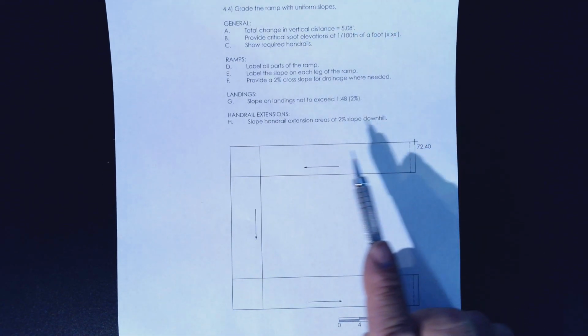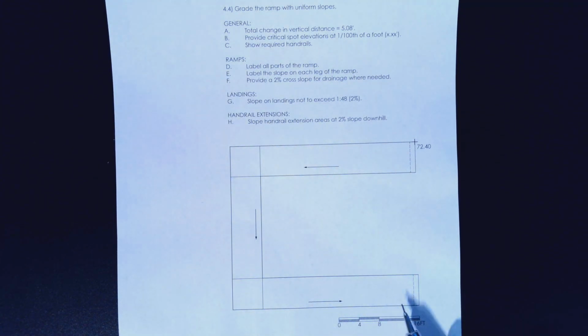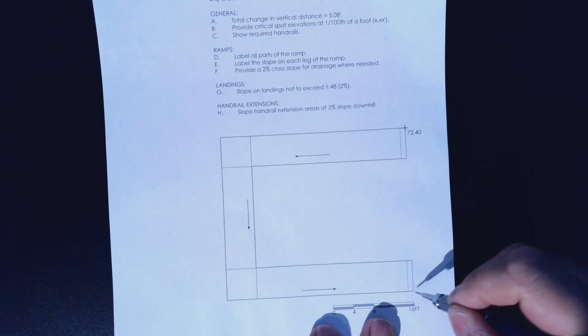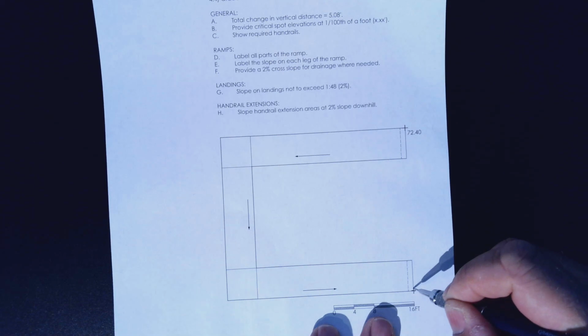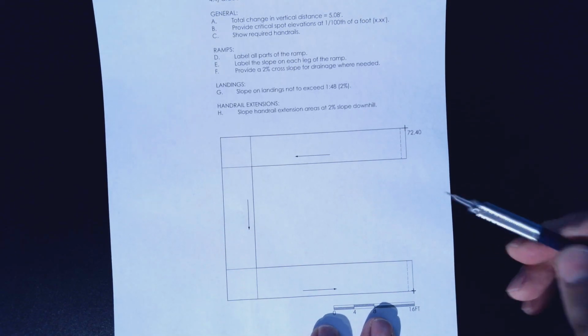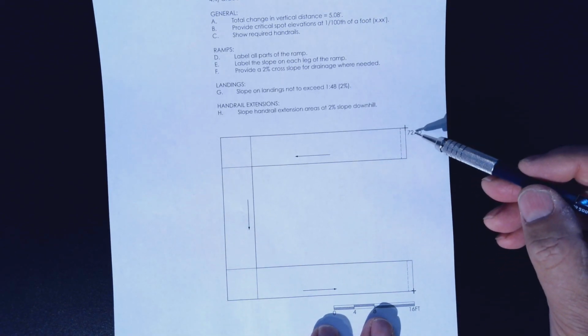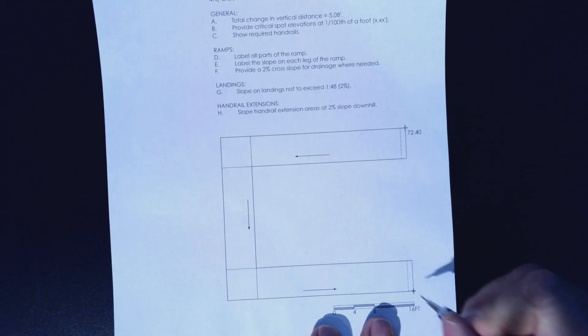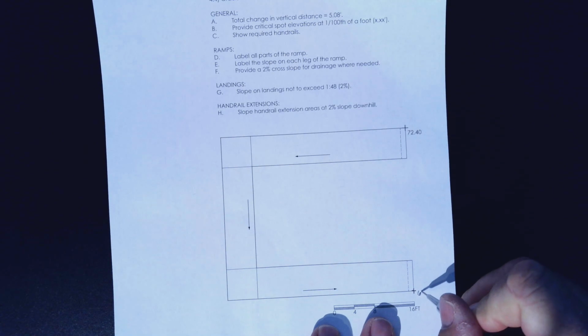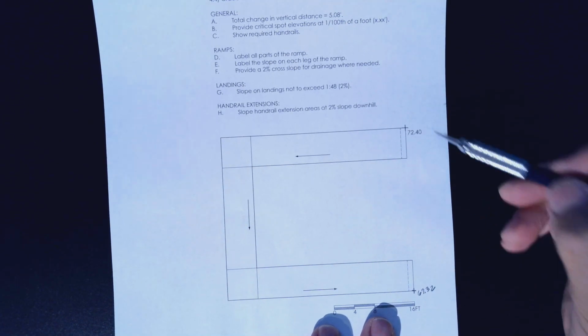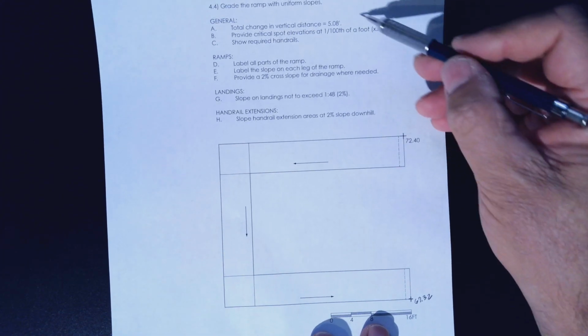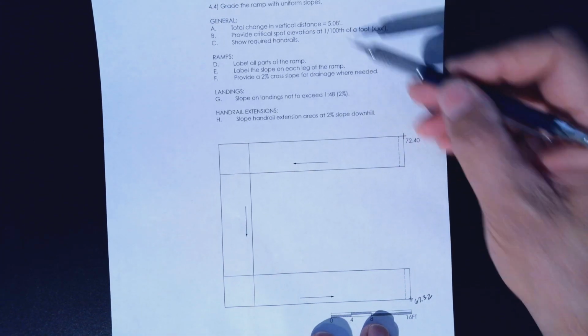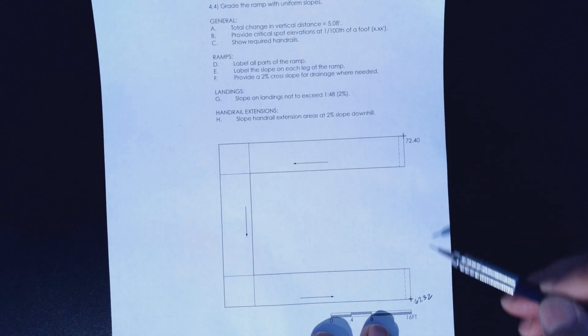So from here all the way down to this corner here, it drops 5.8 feet. So if you subtract 5.8 from 72.4, you'll get 67.32 feet.